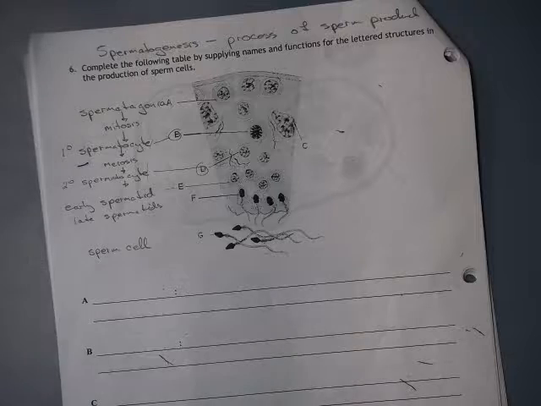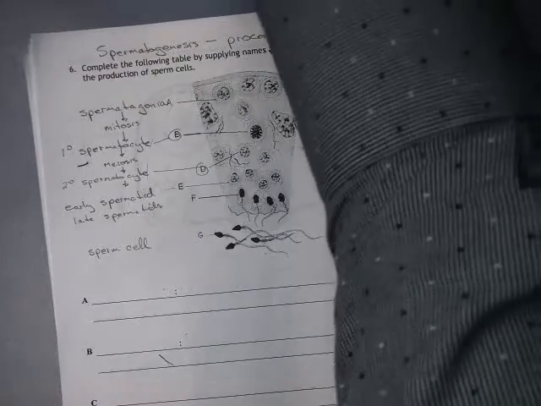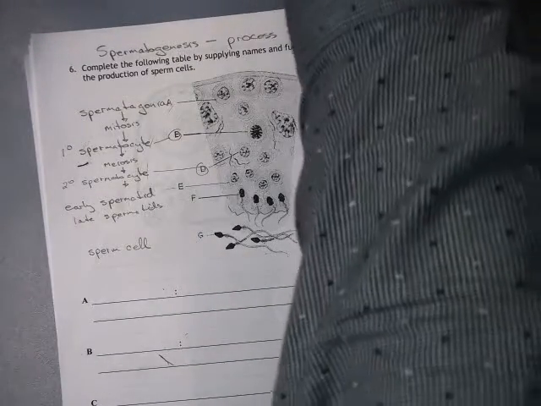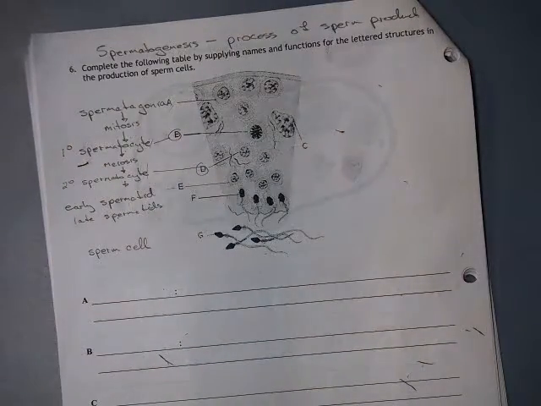Okay? Now, there are some other players in this game, not just the spermatogonia to spermatocytes to spermatids to sperm cells. There are a few other players in the game, and I'm going to color them in. From the original spermatogonium. Oh no, that's a lie. 240 it should be 8.